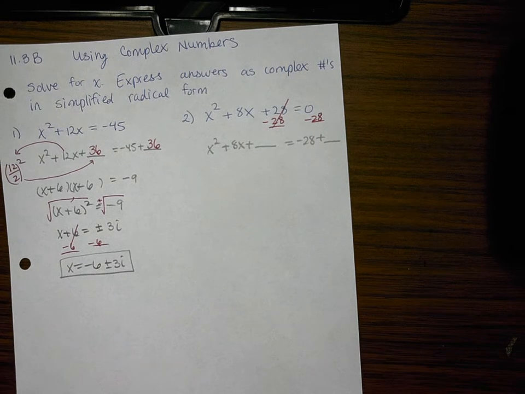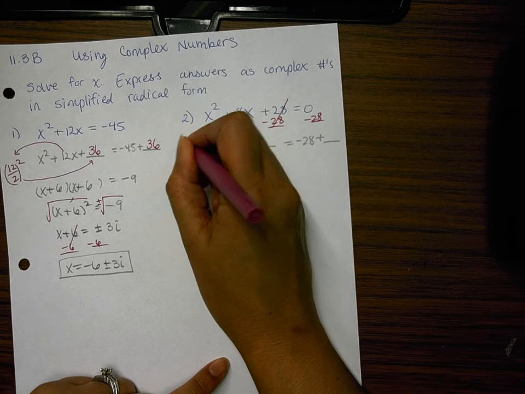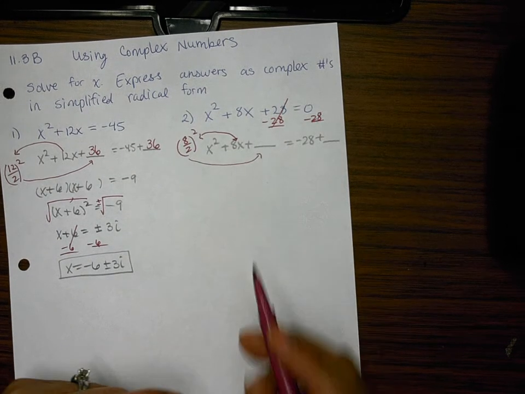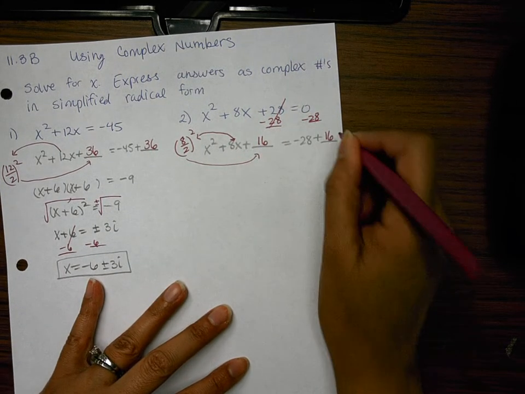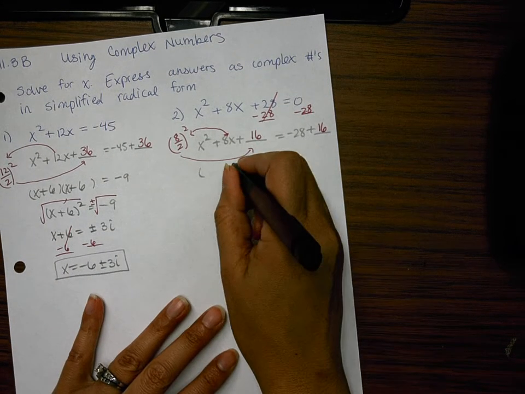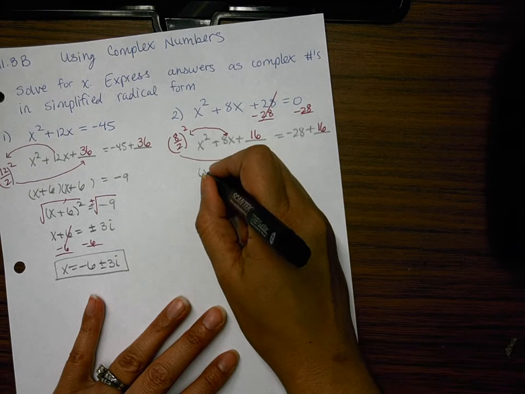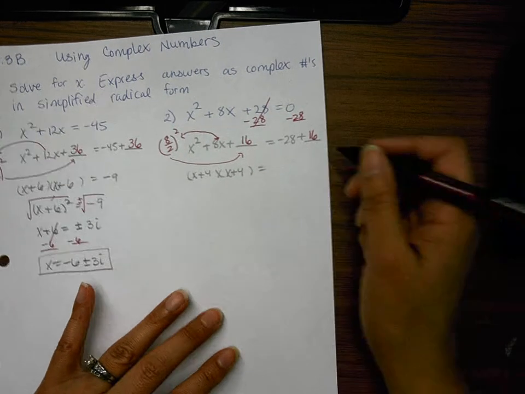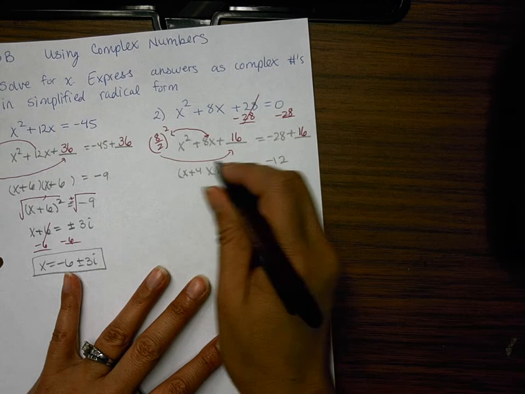All right, we take the middle number, the b, the number with the x, cut it in half, and square it and put it in the blank. 8 cut in half is 4. 4 squared is 16. What I add to one side, I must add to the other. And then I factor. Same thing we've been doing. We've been doing this for a while now. Half of 8 is 4, so x plus 4, and 4 times 4 is 16, so it works. Negative 28 plus 16 is negative 12.